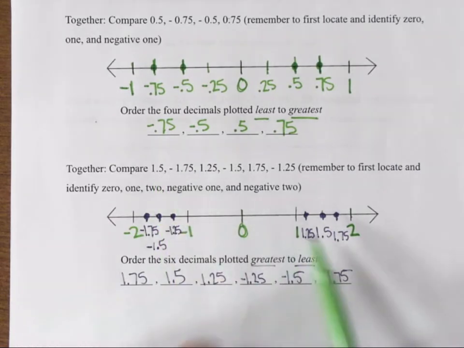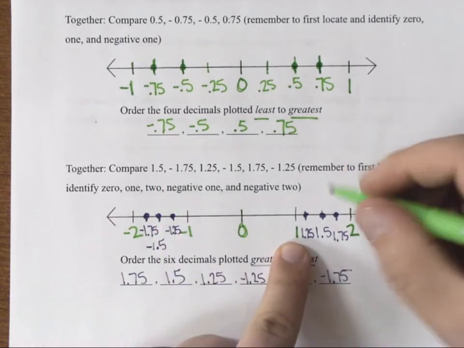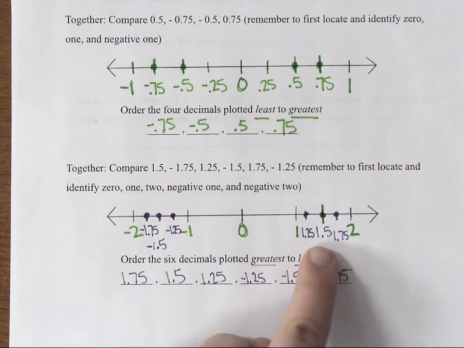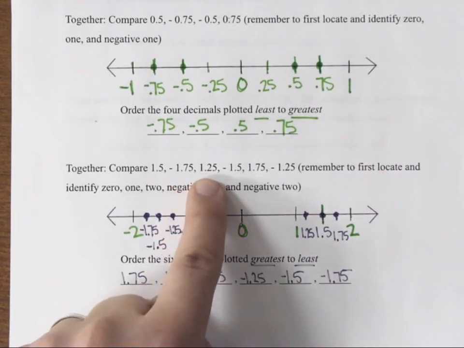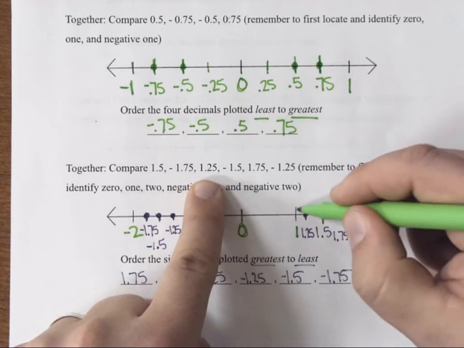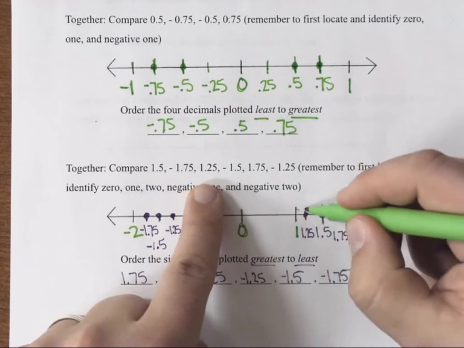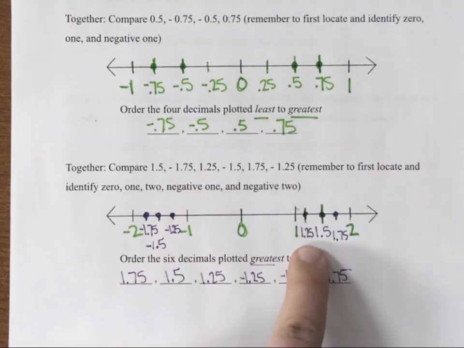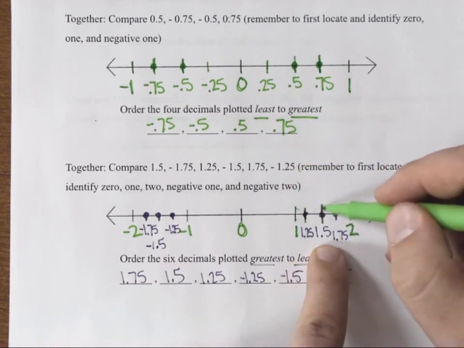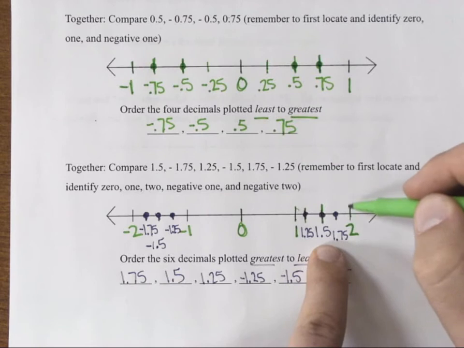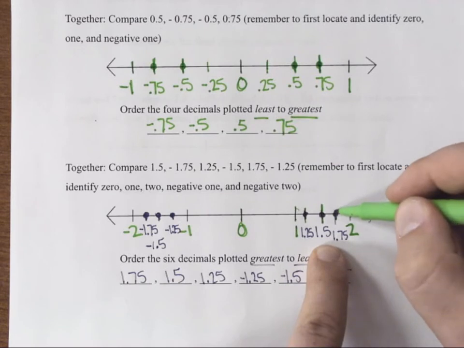1.5 positive is going to be in between 1 and 2 right here. And I plotted a point. 1.25 is going to be in between 1 and 1.5 right here. 1.75 is going to be in between 1.5 and 2, right in the middle, right here.